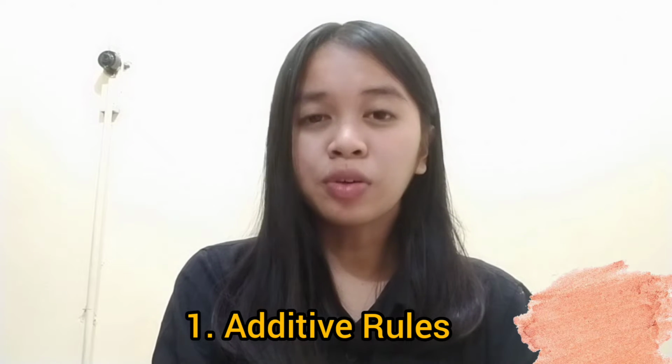Some of the concepts used in the numeration system are: 1. Additive rules. They do not use place rules, and the value of a symbol is obtained from adding up the values of the main symbols. The same symbol has the same value wherever it is located.